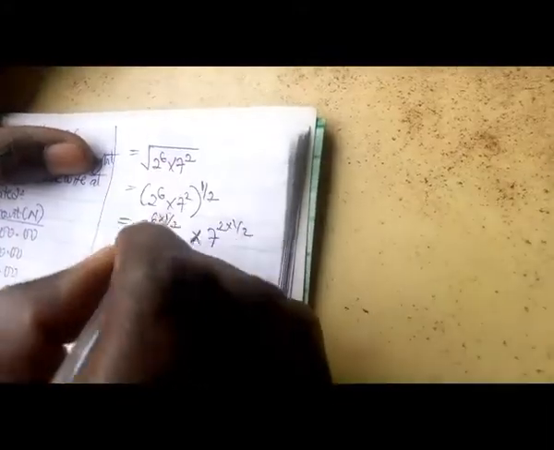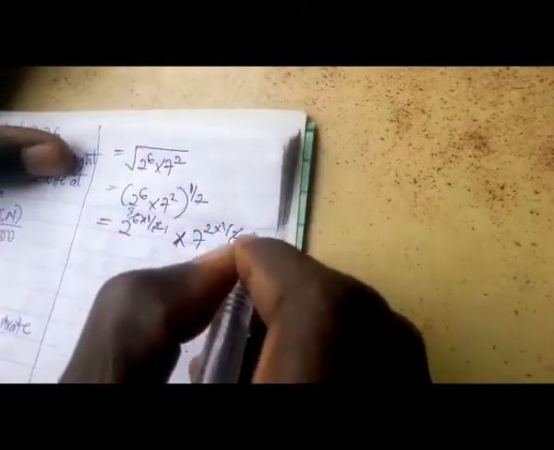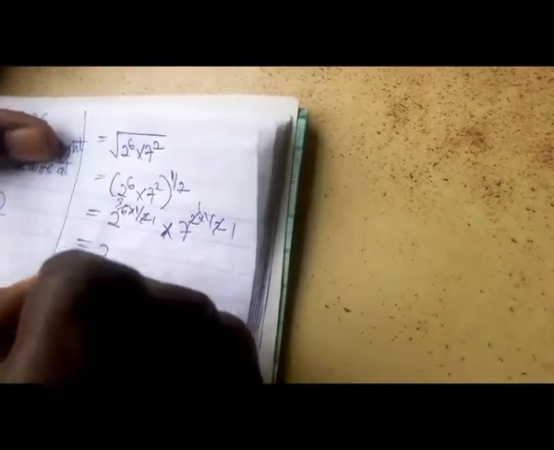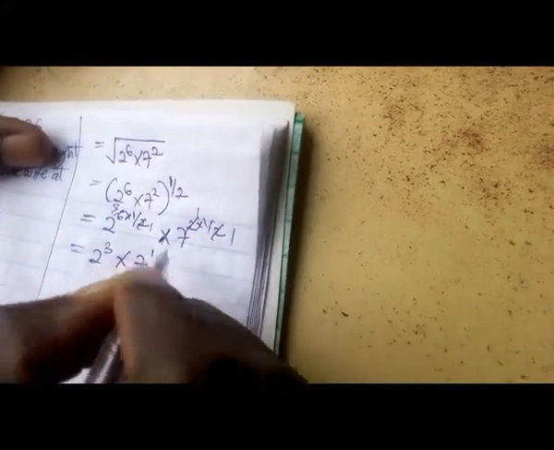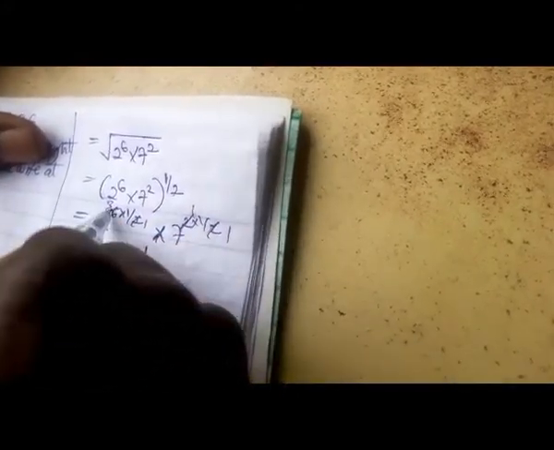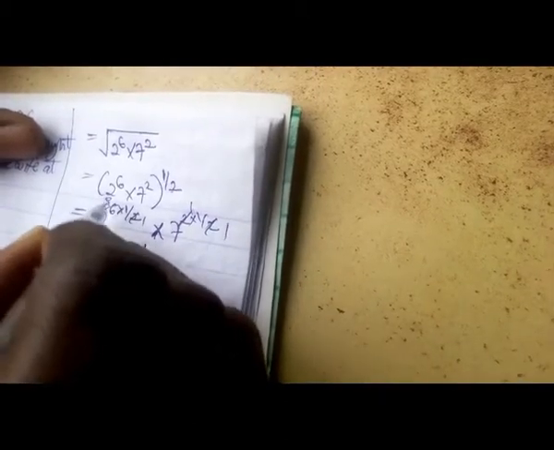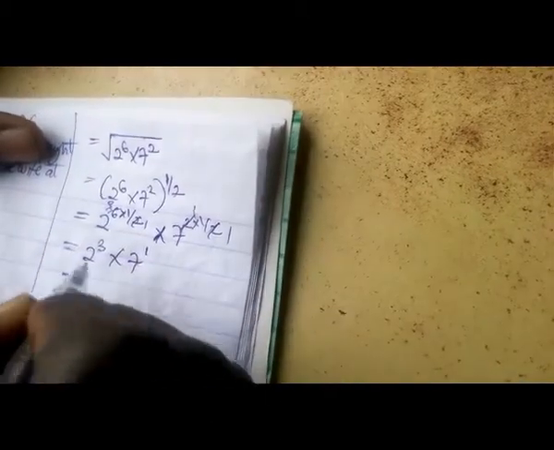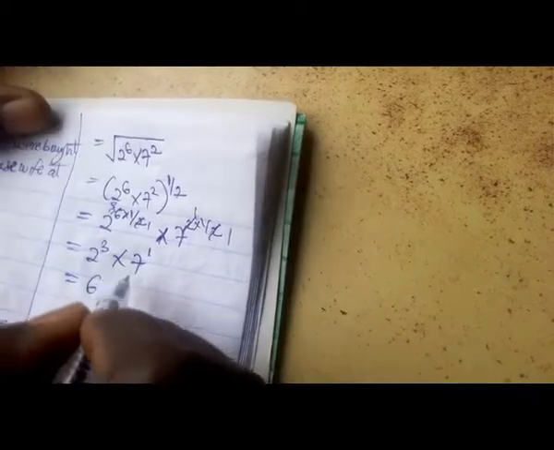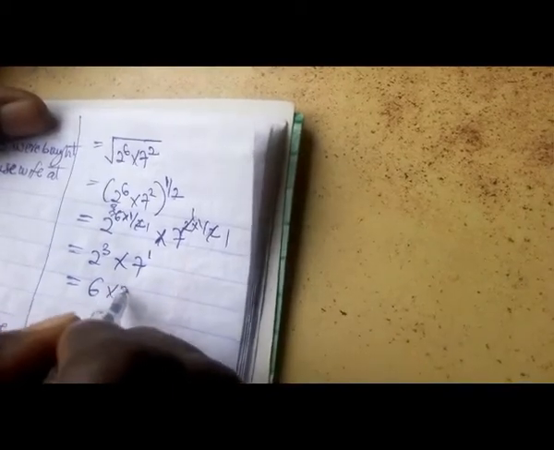So let's cut 2 here 1, 2 here 3, 2 here 1, 2 here 1. It becomes 2 raised to power 3 times 7 raised to power 1. The 2s have cancelled, 2 means 1. 3 means here 2 here 1, 3 here 2 in 6 is 3. So 2 raised to power 3 is 6. 7 raised to power 1 is 7.